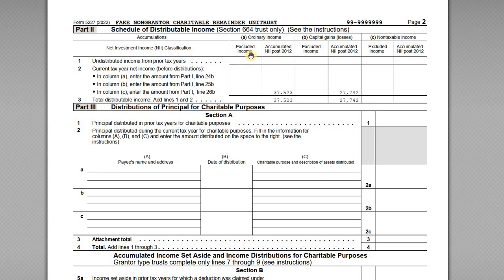Now, what are the different columns, excluded versus accumulated NII post-2012? The excluded income would occur if you had a trust formed before 2012, and it's excluded from the net investment income tax. So the net investment income tax, that 3.8% tax, only applies to the income earned after the enactment of the legislation.